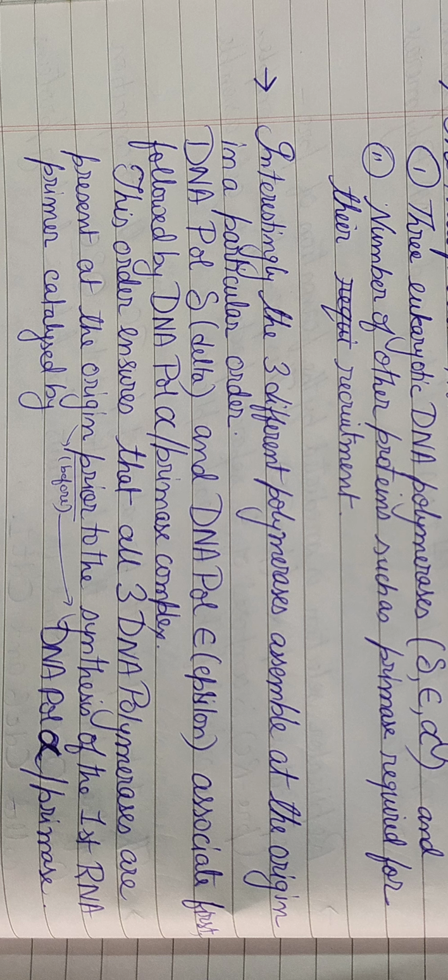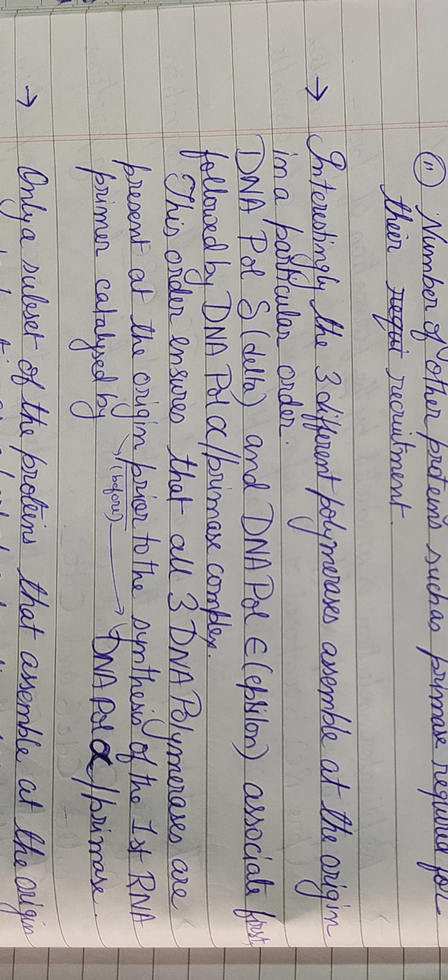So first DNA polymerase delta and epsilon associate with that region, and then it is followed by the DNA polymerase alpha primase complex. This order will ensure that all three DNA polymerases are present at the origin before synthesis of the first RNA primer, which is catalyzed by the pol alpha primase complex.